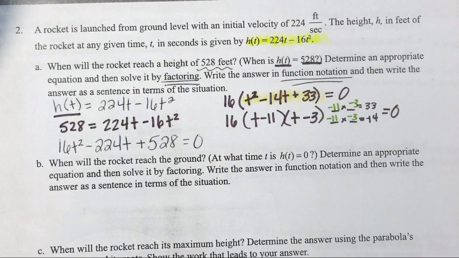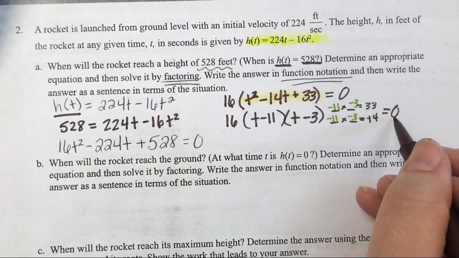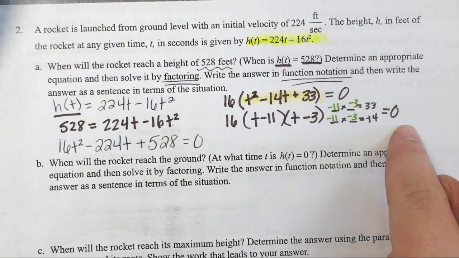Okay. So Ms. Compton's pulled in some voodoo magic. She took the equation given. She rearranged it so everybody was on one side. She factored. And now somehow she's supposed to get answers from her factoring. How do we do that? We set each of the terms equal to 0 because our equation is equal to 0.